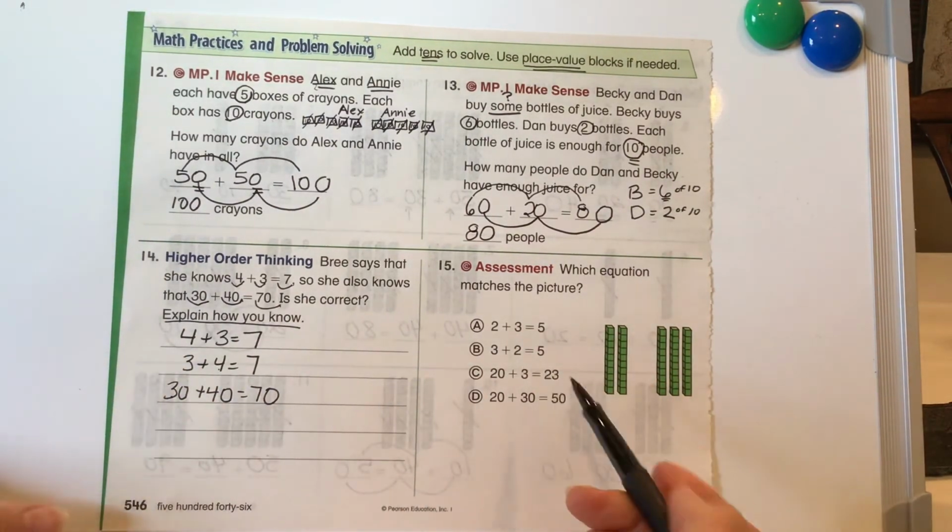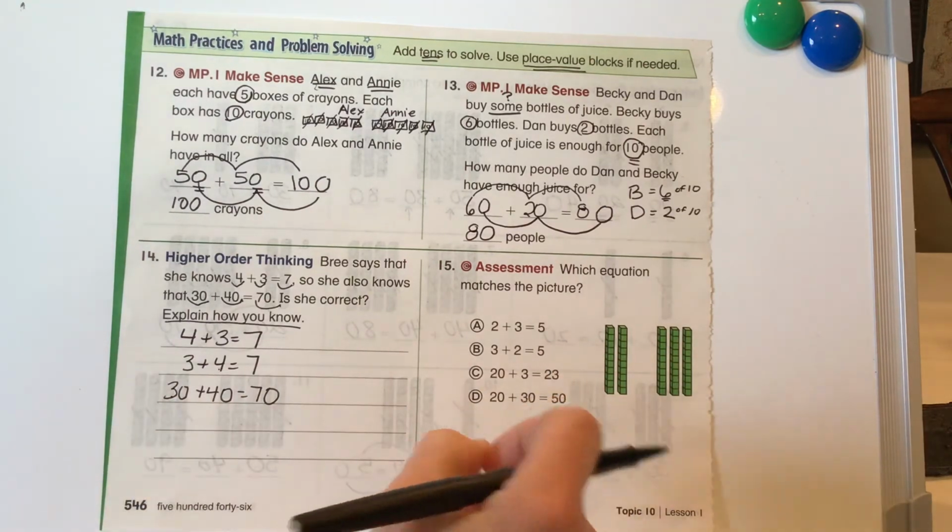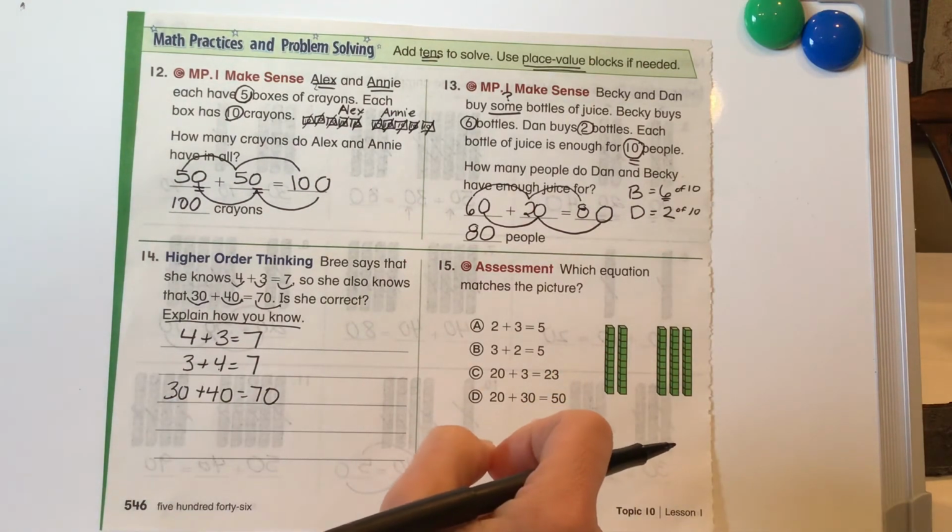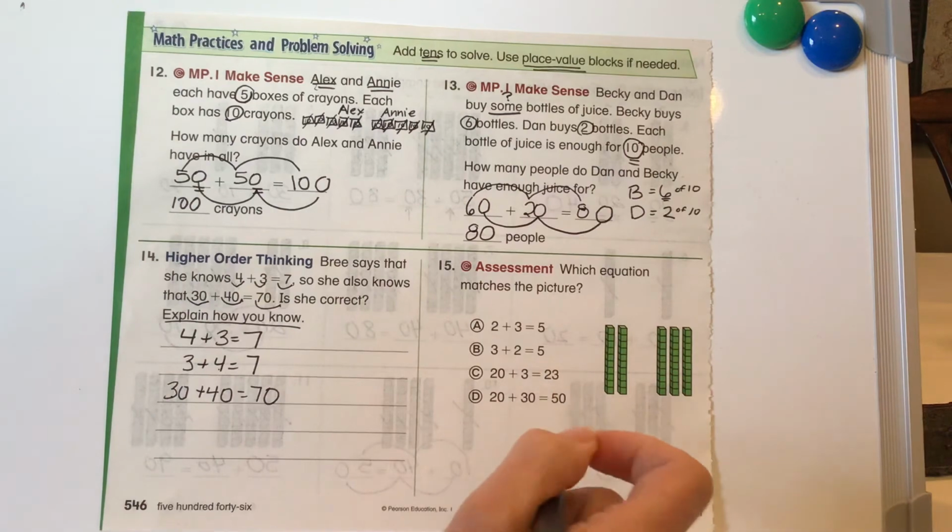Okay, this is our assessment. I'm going to read it, then I need you to pause the video, answer it, and then turn it back on to check your answer.